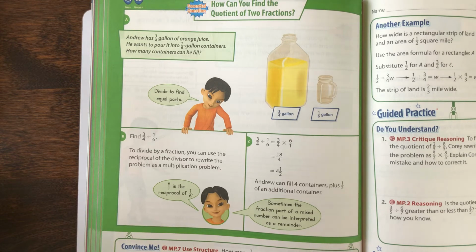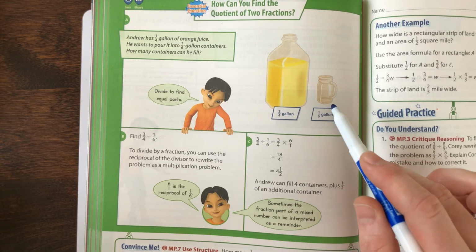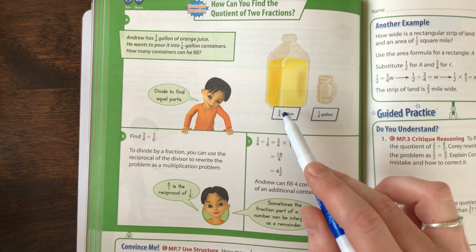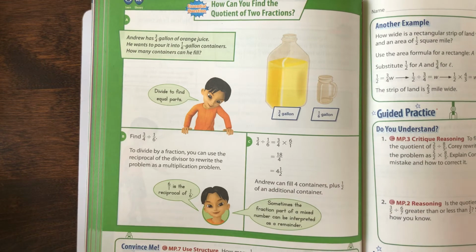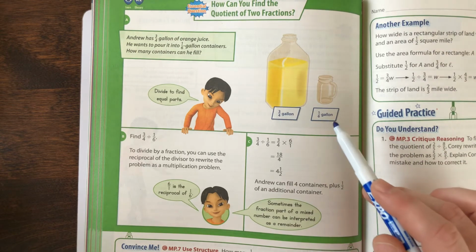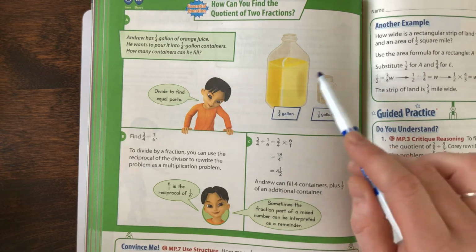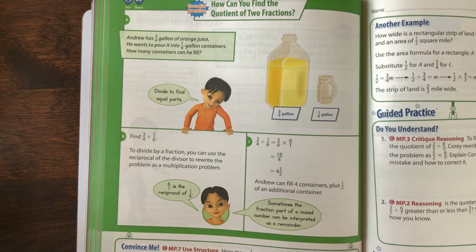That he can get at least 4 whole jars of these small jars out of the 3/4 gallons. He can't get 5 because he won't have enough, so he can get 4 whole jars of these size from the 3/4 gallon.